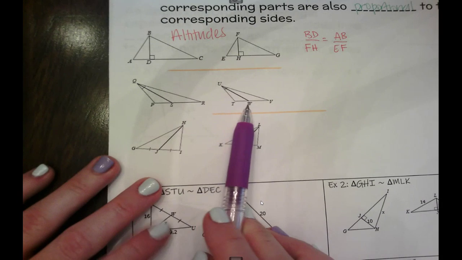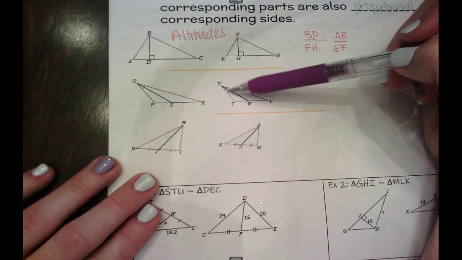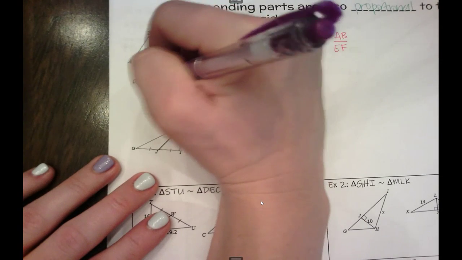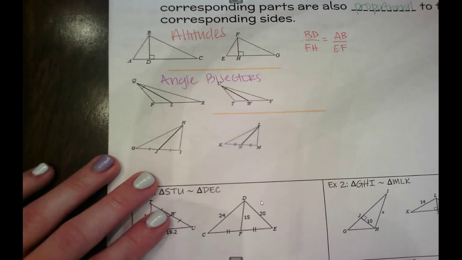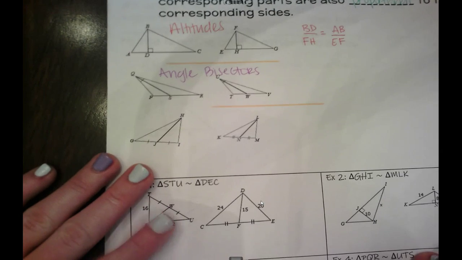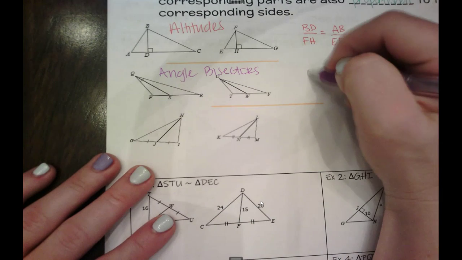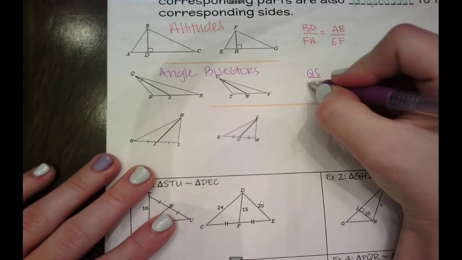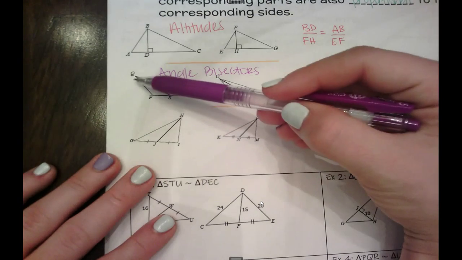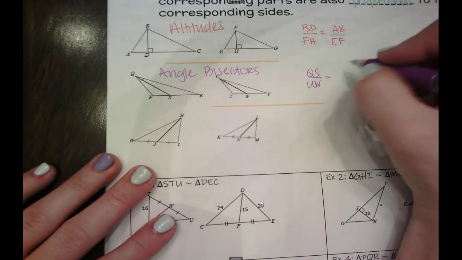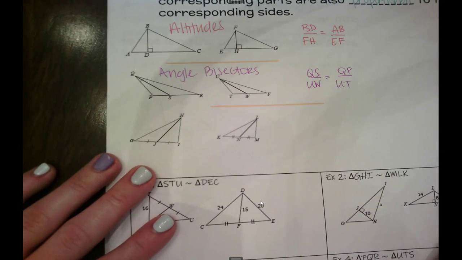This second part of our triangle cuts the angle in half on each of our triangles. So these are angle bisectors. And if our triangles are similar, then our angle bisector, QS on the first one over UW on the second one, would be proportional to the side of the first one over the side of the second one.